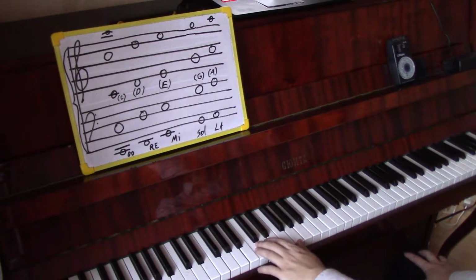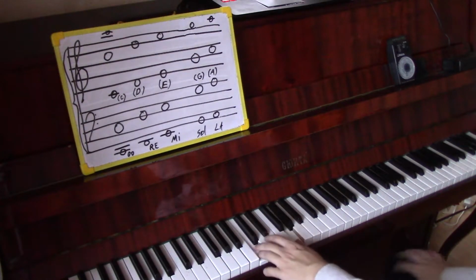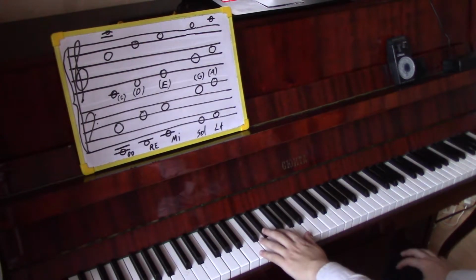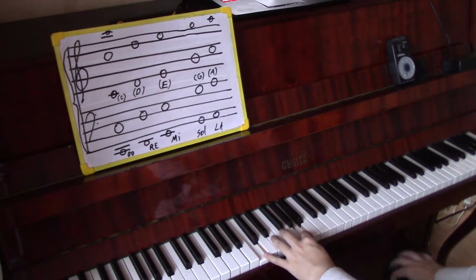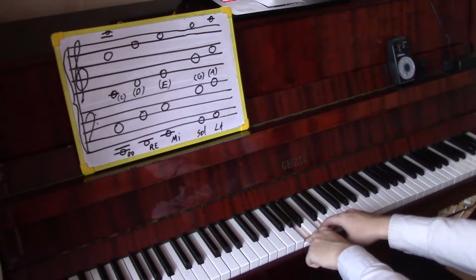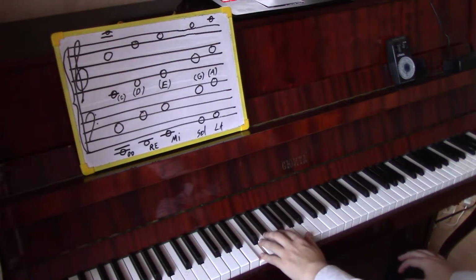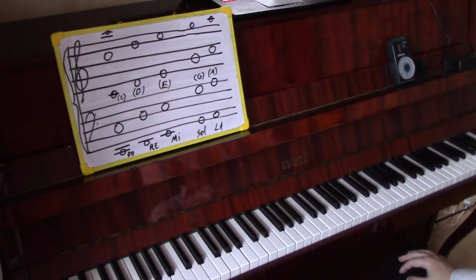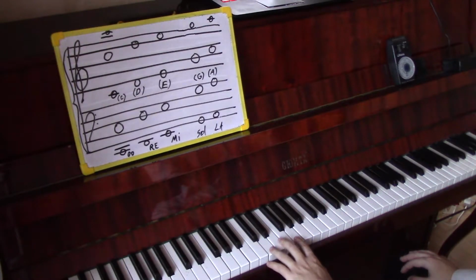Now an inversion of a perfect fifth is a perfect fourth. An inversion of a major sixth is a minor third. La, Do, Do, La. Let's go from Re to Sol. That's a perfect fourth.